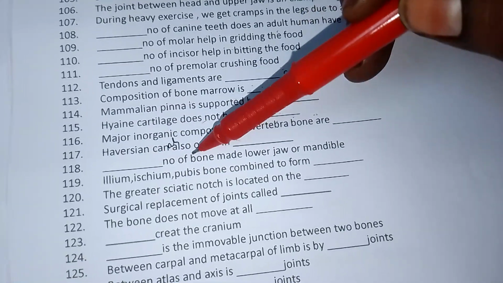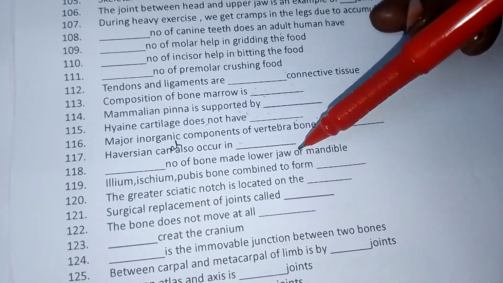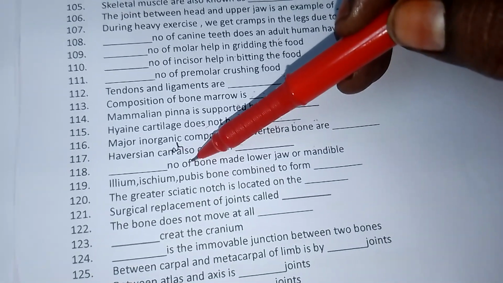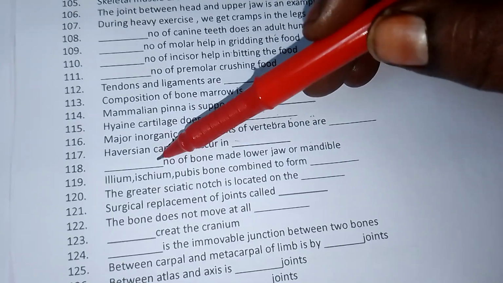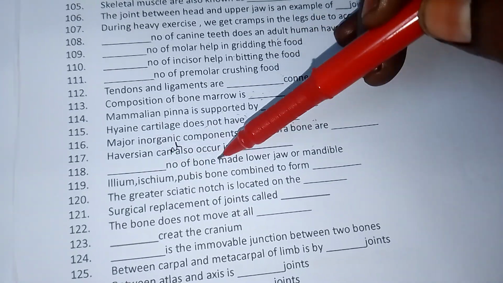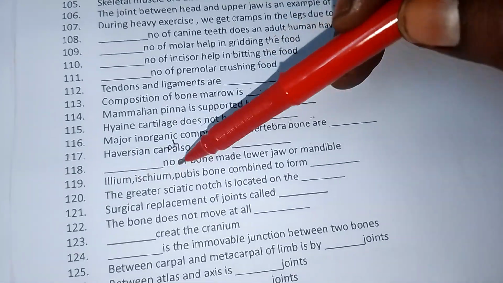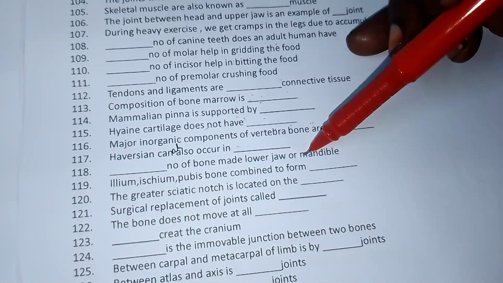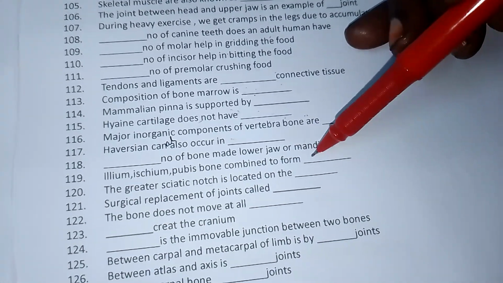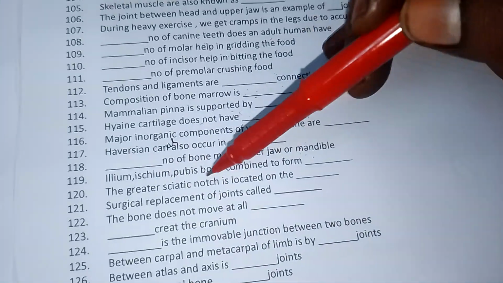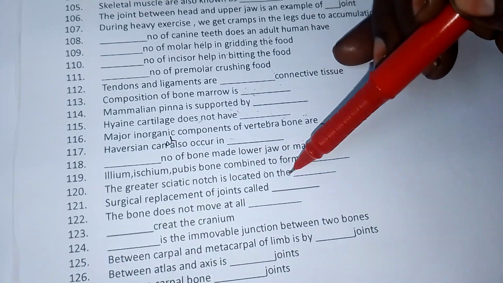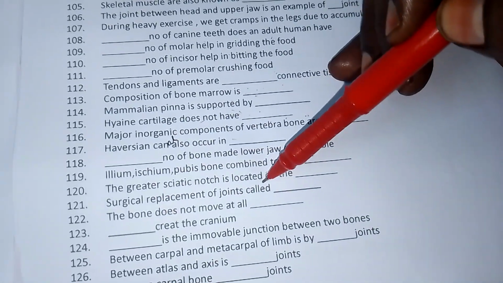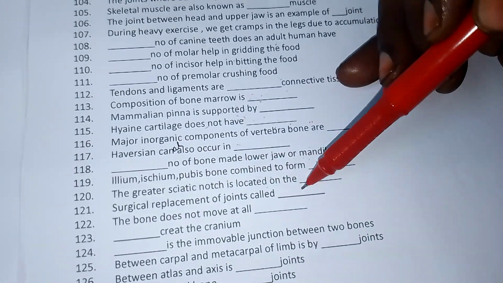What number of bones make up the lower jaw, the mandible? Only one bone. Ilium, ischium and pubis combine to form the hip bone, the innominate bone. The greater sciatic notch we have already seen in the ilium. Surgical replacement of a joint is called arthroplasty.